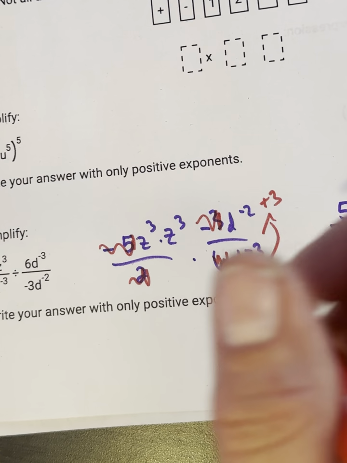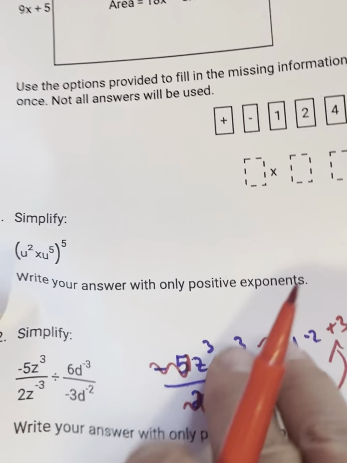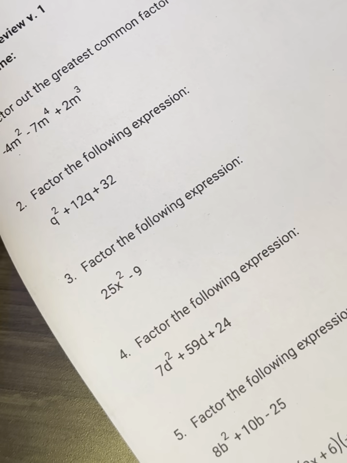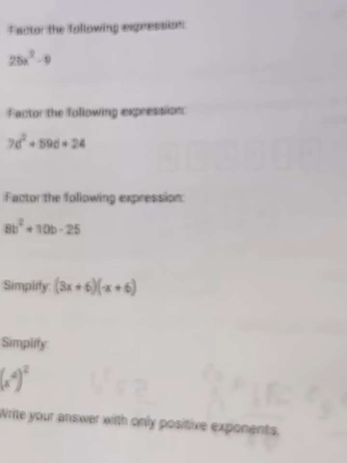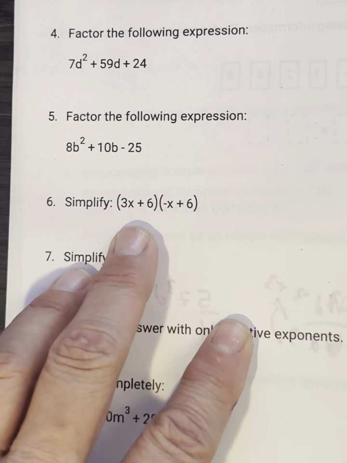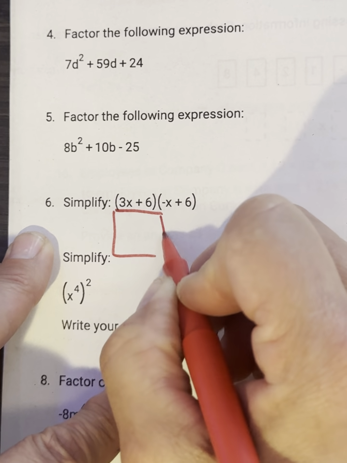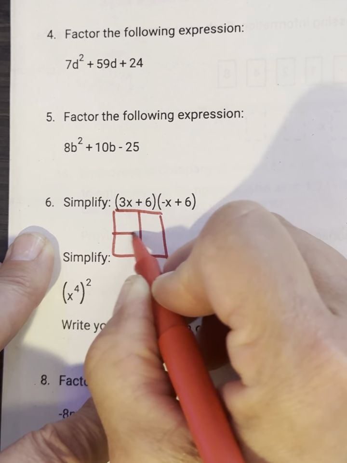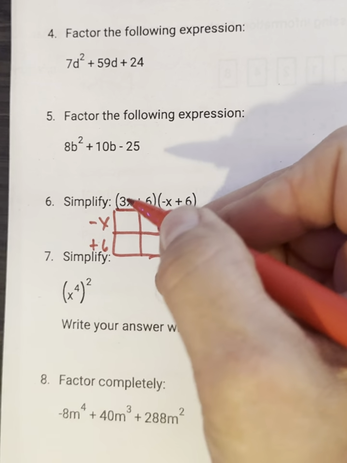Okay, so number 11 above it, actually, next page, first page, number 6. So you do these using the box method. You end up with 4 terms. So negative x and plus 6, we're going to multiply.